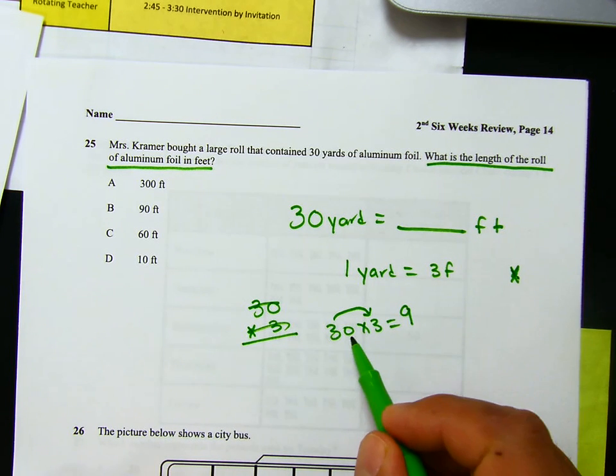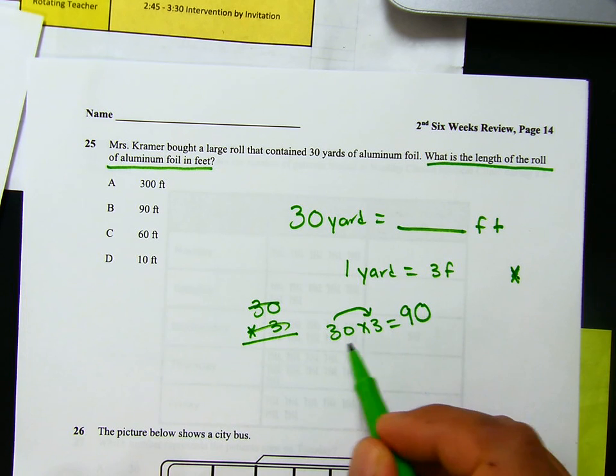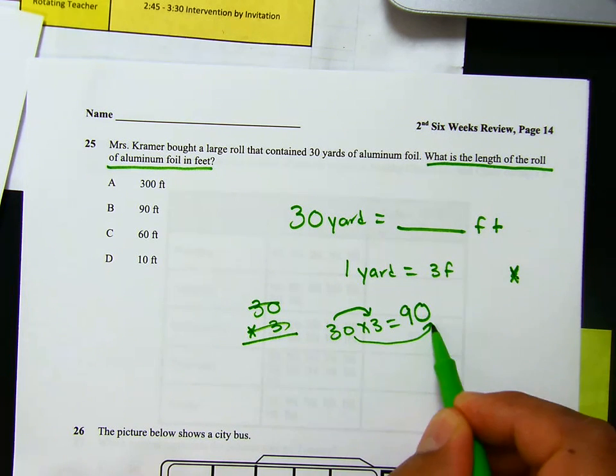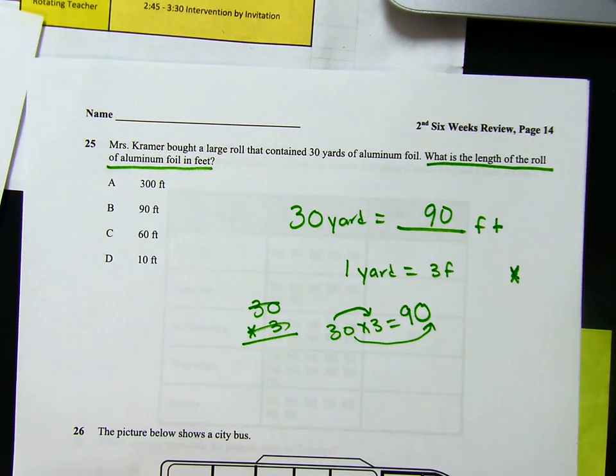Is 9. And then add the 0. 3 times 3 is 9. And then we add the 0 back here. So our answer would be 90 feet.